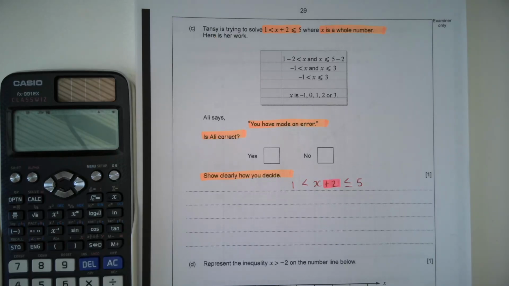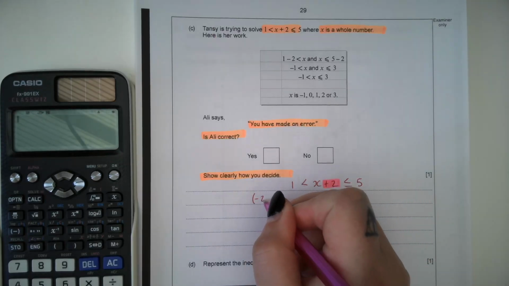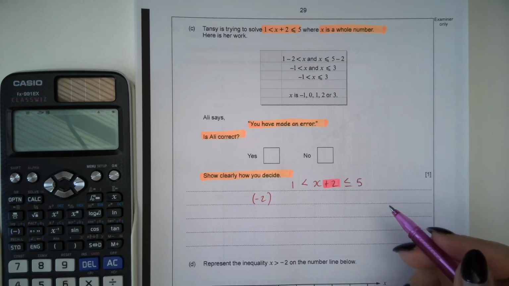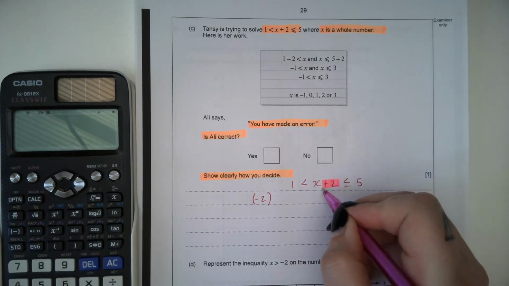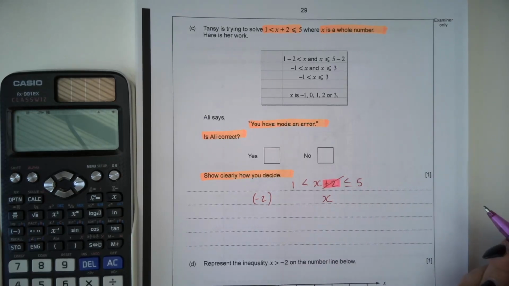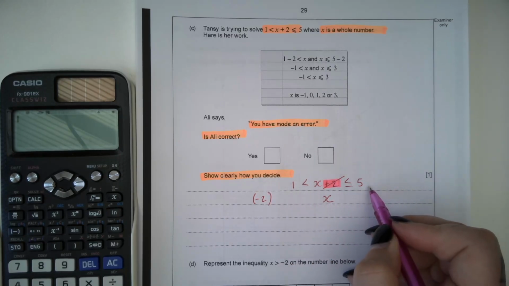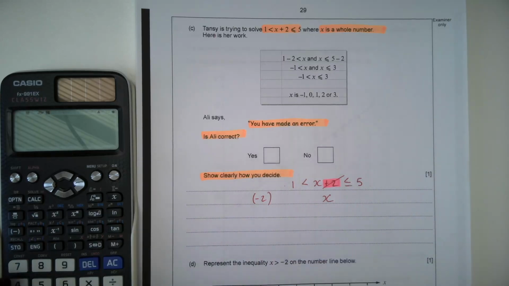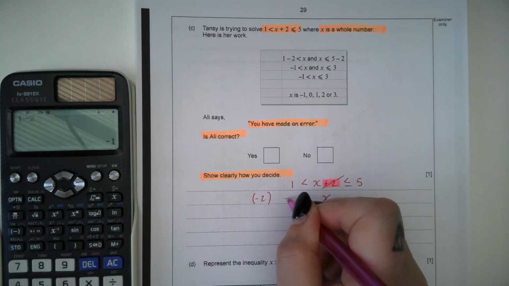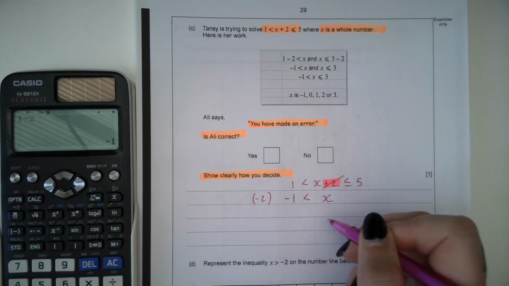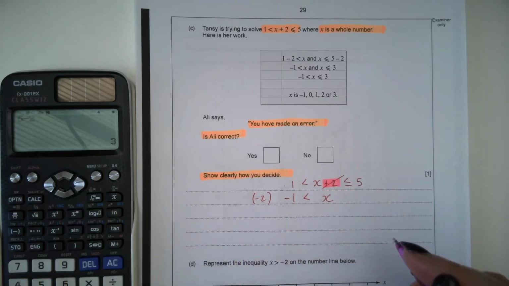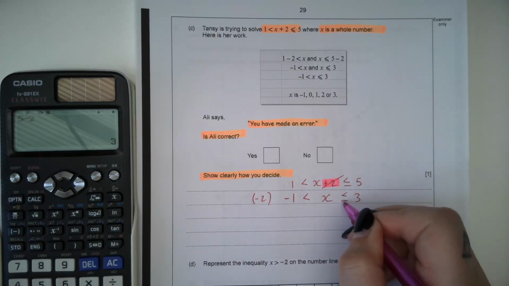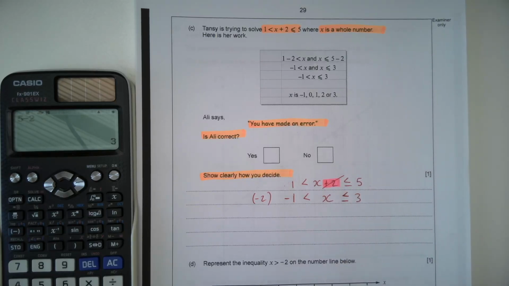So instead of adding 2, I'm going to subtract 2, because subtraction is the inverse of addition, okay? So when I subtract 2, it subtracts 2 from the middle and it gives me x. But I need to subtract 2 from both sides of this inequality, guys, to balance it. So 1 subtract 2 is -1, and I still need that less than symbol. 5 subtract 2 is 3, and I still need that less than or equal to symbol. Okay, guys? Now, we're going to check our solutions.